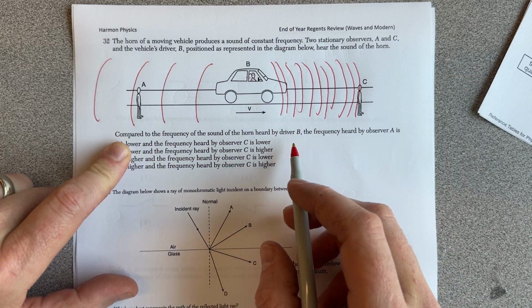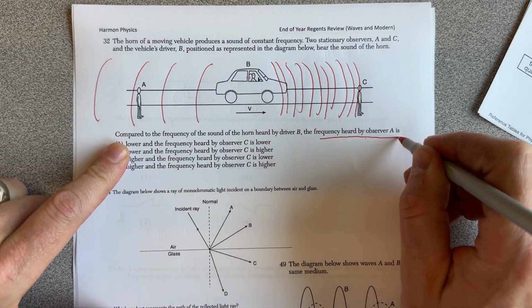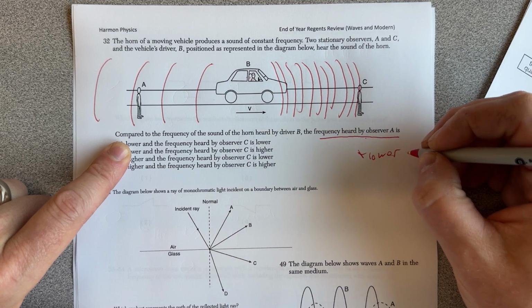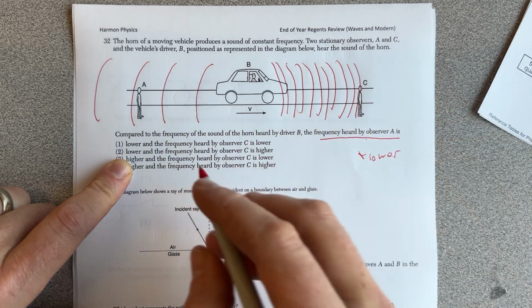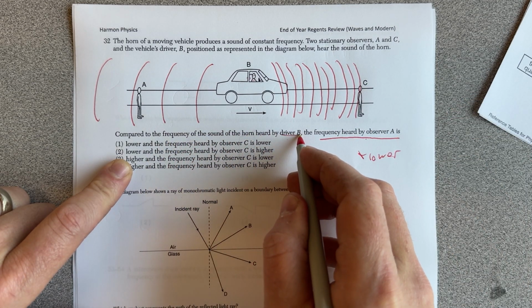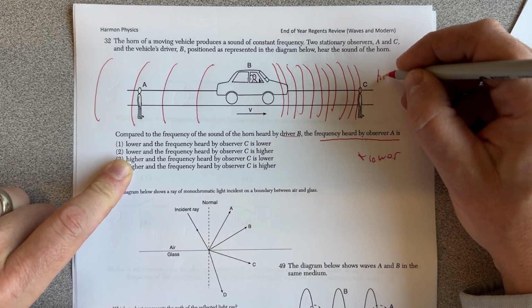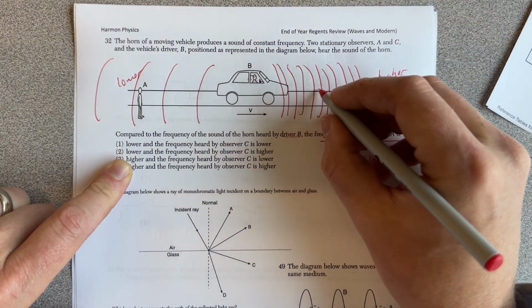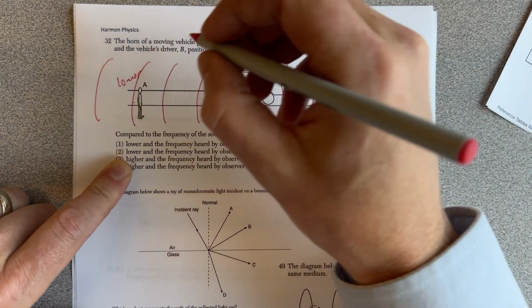This is half the problem here, making sure we're comparing correctly. The frequency heard by A is going to be lower compared to the frequency heard by the driver. C is going to be higher. More waves are going to be hitting per second here. So higher pitch for C, lower for A.